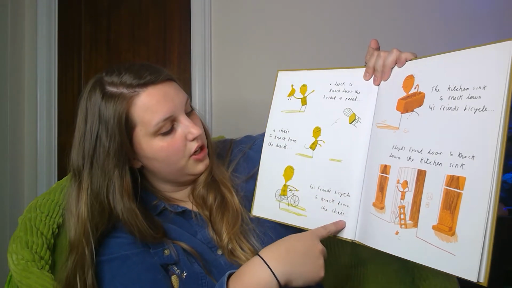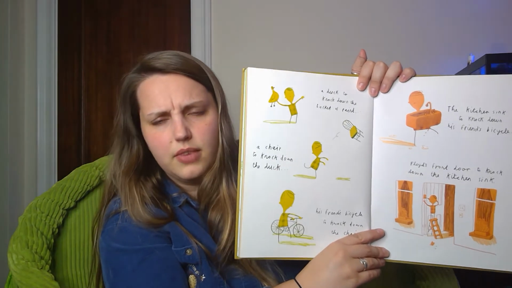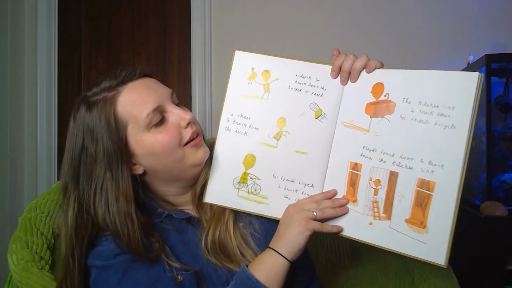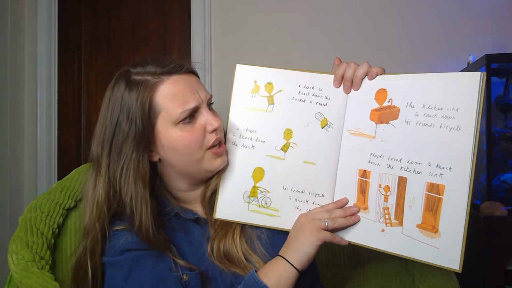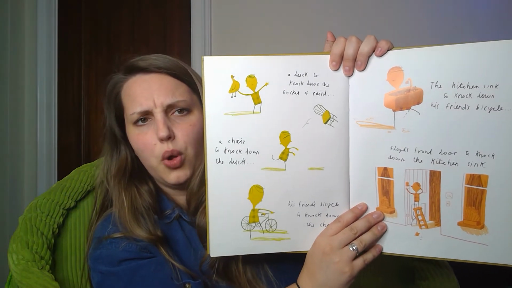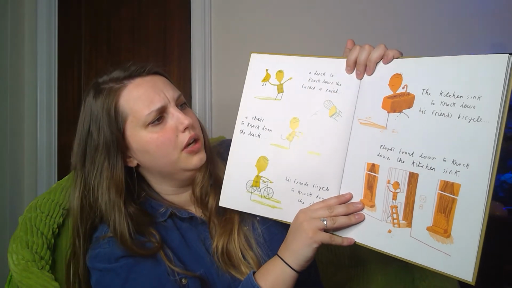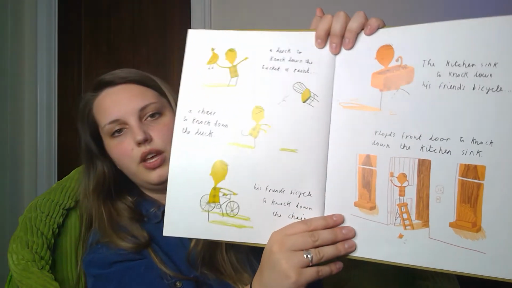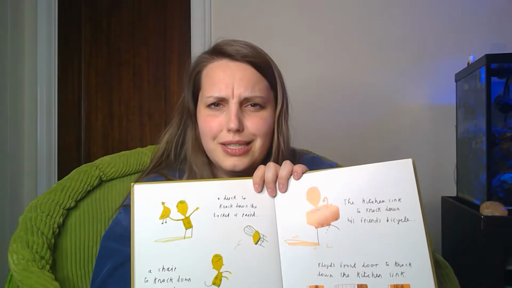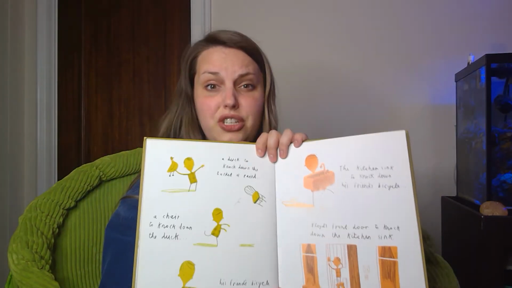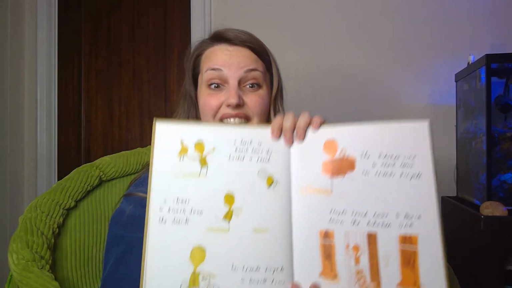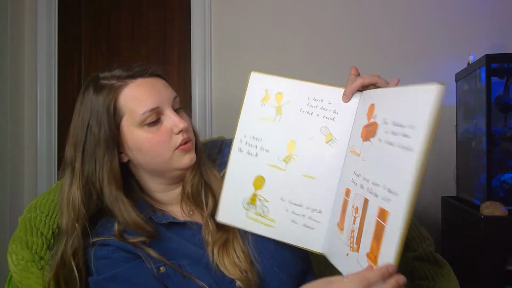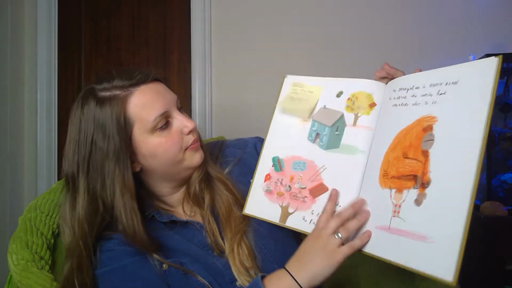His friend's bicycle to knock down the chair. Oh, that makes sense, right? We just throw bicycles up into trees. No. The kitchen sink to knock down his friend's bicycle. How did Floyd pull that out of his kitchen? My gosh. Floyd's front door to knock down the kitchen sink. Now this just seems crazy. He's throwing the kitchen sink up into the tree and his front door? I don't know how he lifted those. He's got super strength.